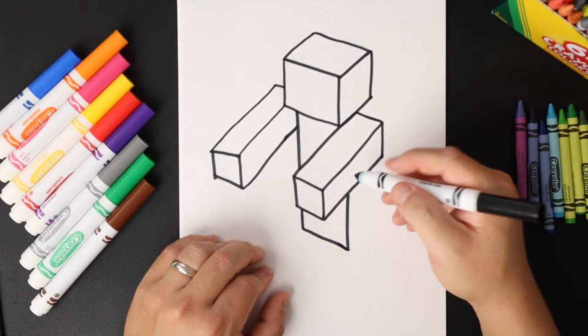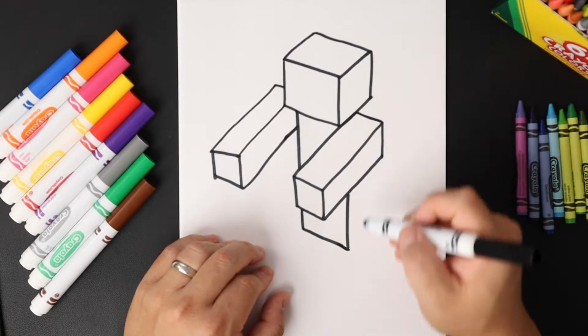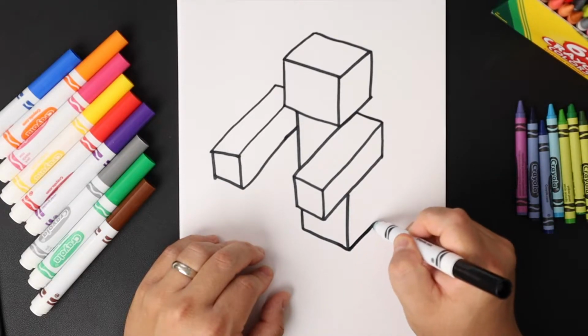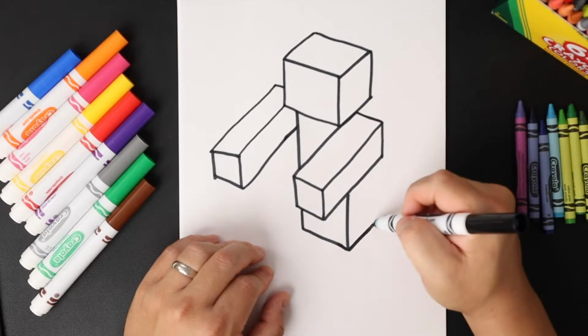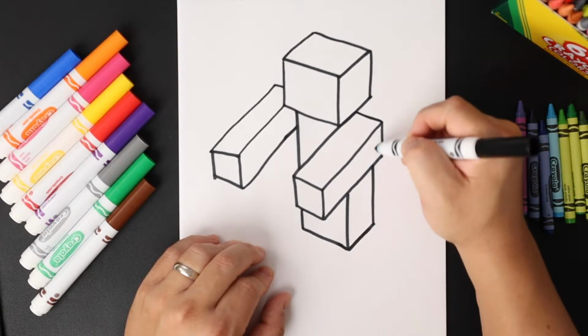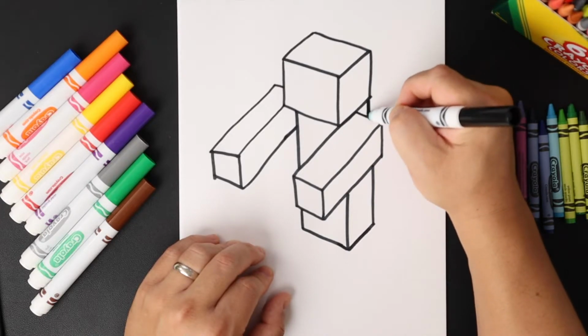Okay, and then this angle that we have here, we're going to do the same angle right here. Okay, and then we're just going to go all the way up. So go from here, go up. And then keep going up.